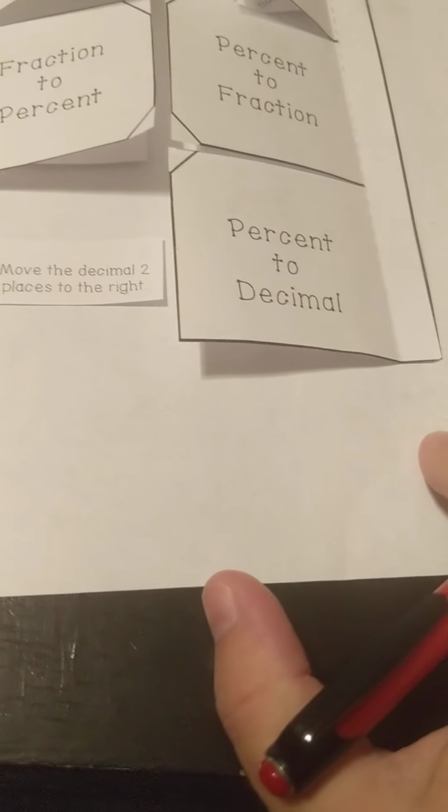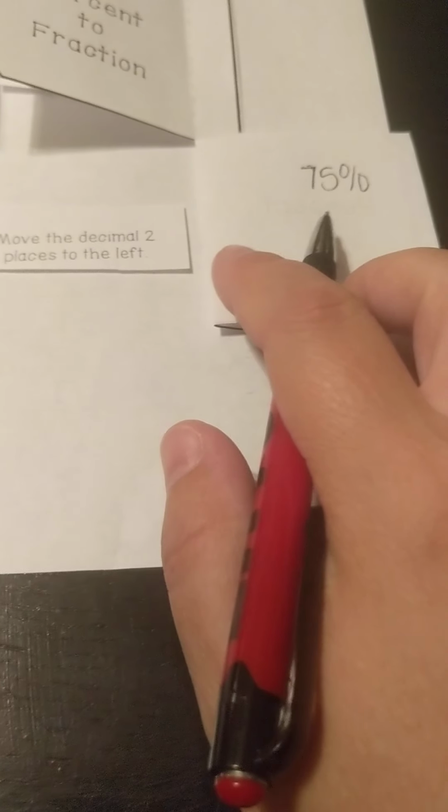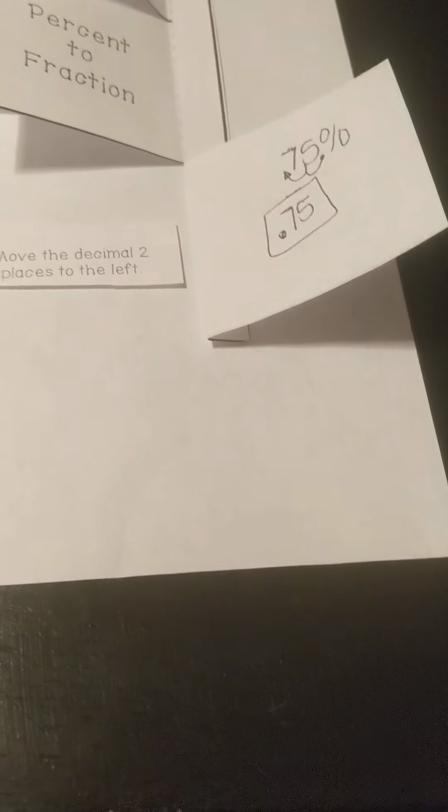Okay, so then the opposite of that is percent to decimal. So the rule is move the decimal 2 places to the left. So on this, if you notice, there's not a decimal, so the decimal hides at the back, and then we'll move the decimal 2 places to the left, and so our decimal is going to go in front of the 7, so we get 75 hundredths.